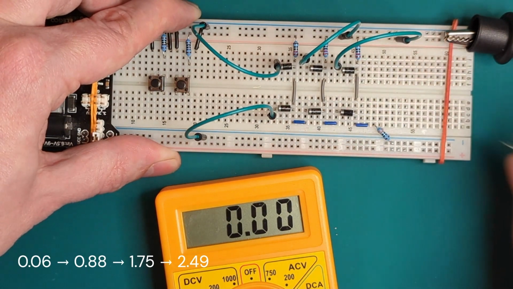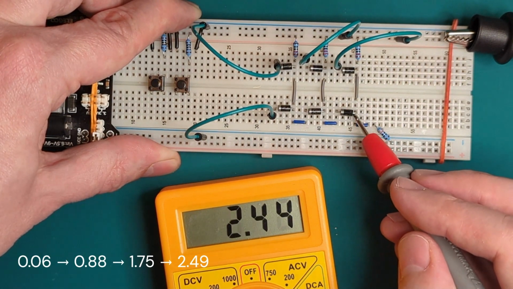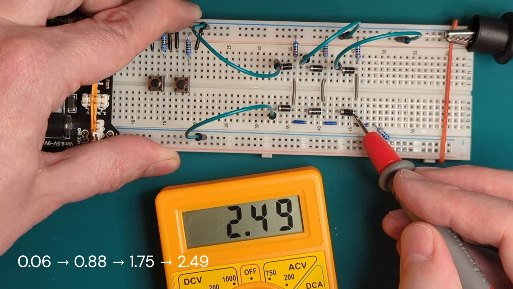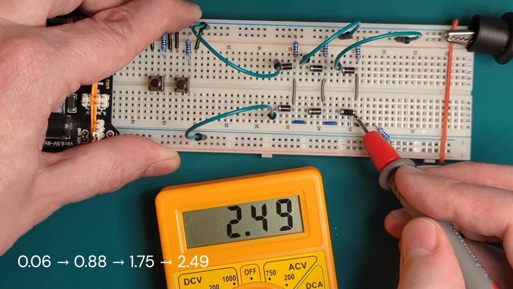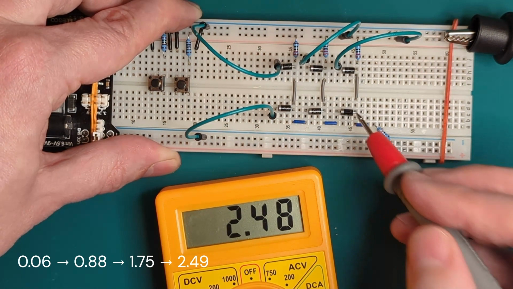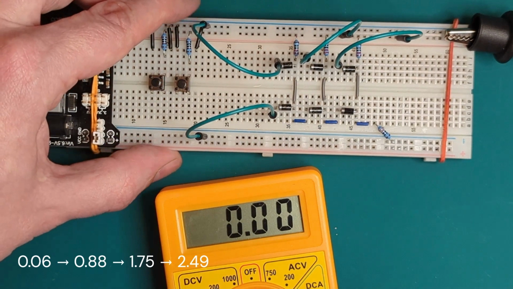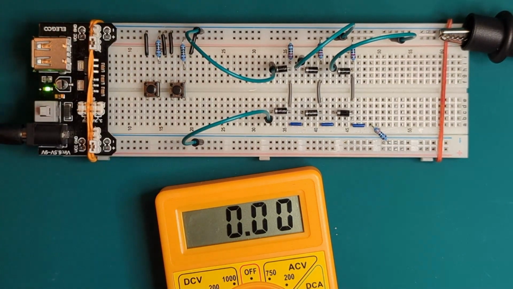And if I remove this, yes, I get almost 2.5 volts after the third gate, which is kind of in the middle point between low and high. It's quite indeterminate. There's something going on here.